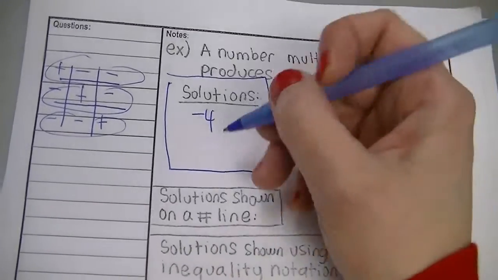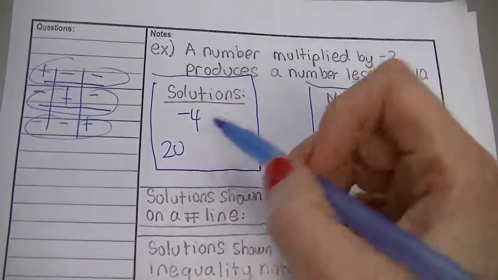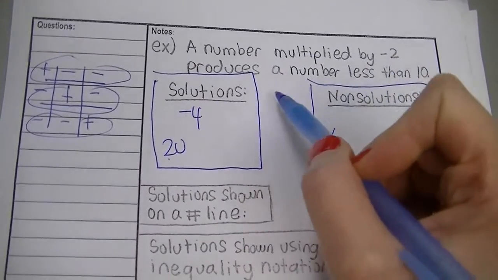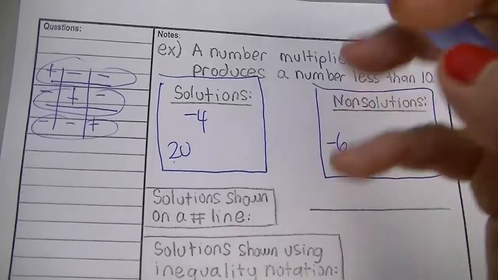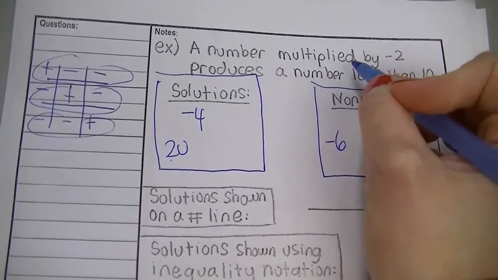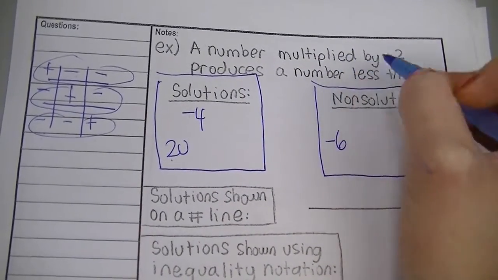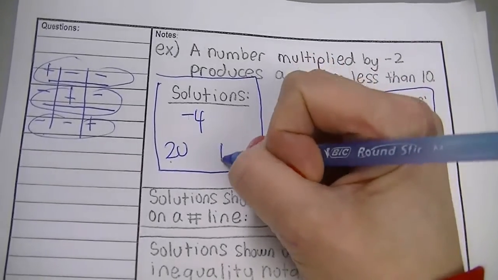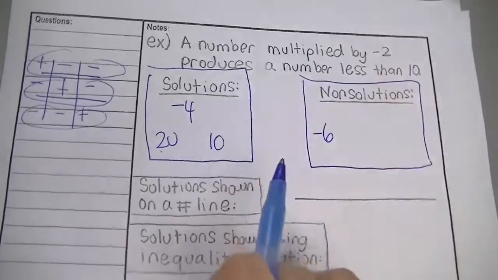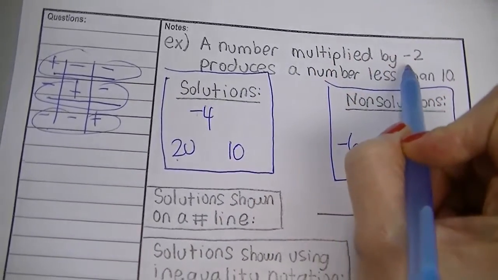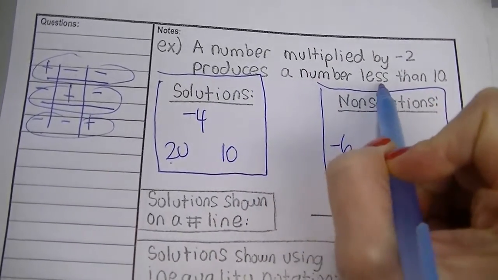So here's some possible answers you could have gotten. You could have gotten 20, because 20 times -2 is -40. Is that less than 10? Yeah, -40 is totally less than 10, so that 20 goes over there. Let's try 10. Number multiplied by -2, so 10 times -2 is -20. That's less than 10. Okay. There, let's try -5. So -5 multiplied by -2 is a positive 10. Is that a number less than 10?